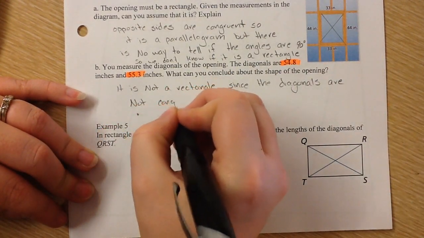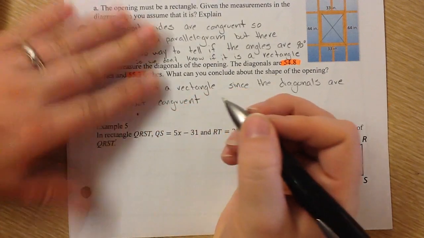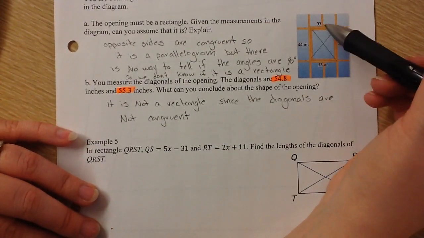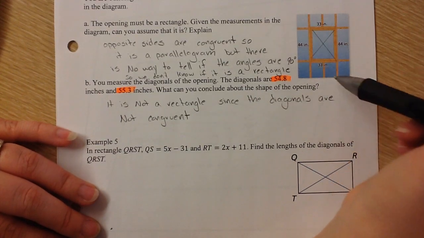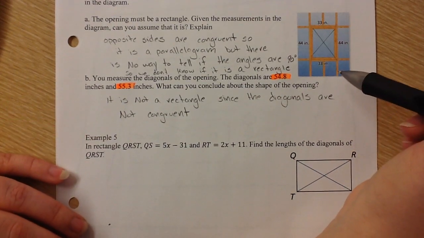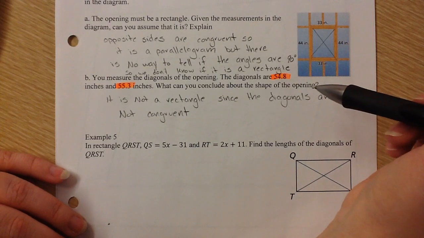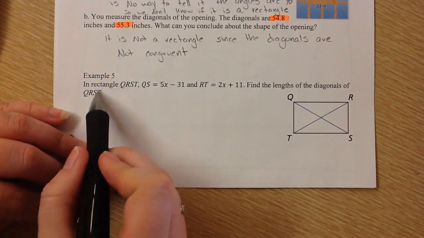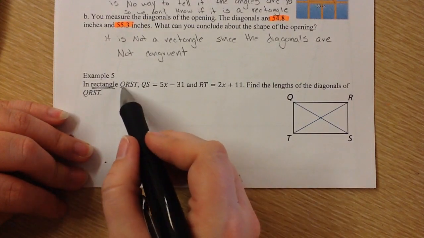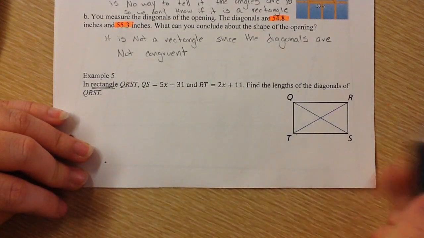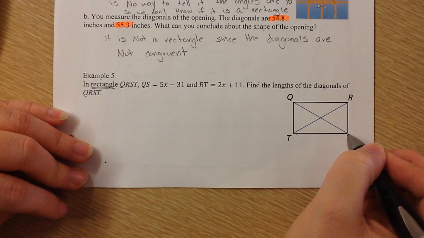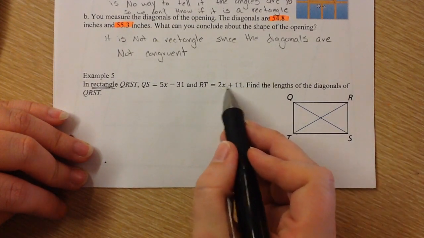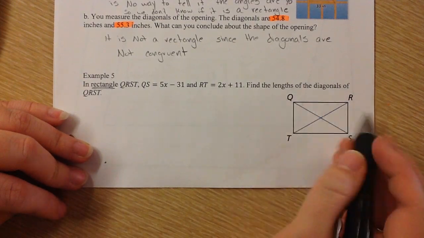Okay, so this changes our thinking a little bit about rectangles. In elementary school, we tend to say, oh, if I have 2 long sides and 2 short sides, hey, it's a rectangle. Not necessarily. It needs those 90-degree angles for me to call it one. Okay, now we're in example 5. In rectangle QRST, Q to S, that's one diagonal, is 5x minus 31. R to T is 2x plus 11. Find the lengths of the diagonals of the rectangle.